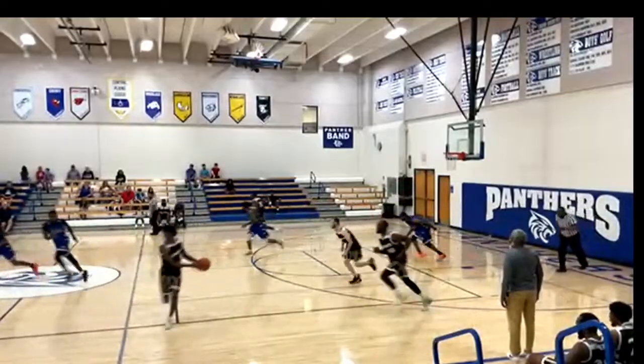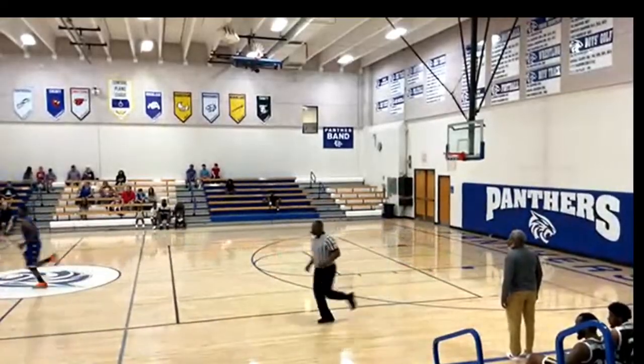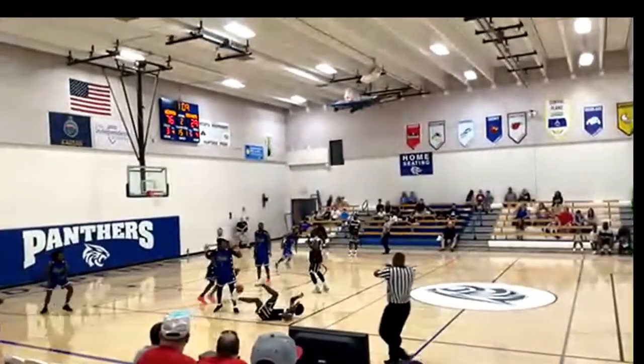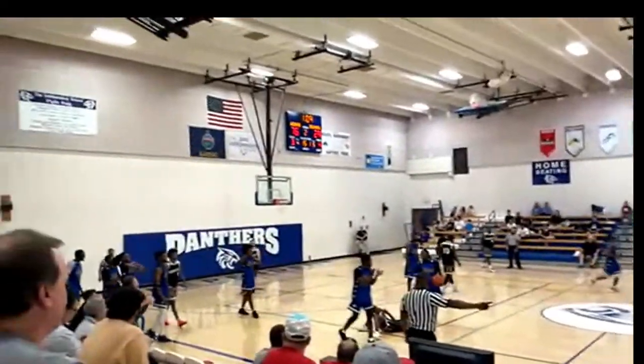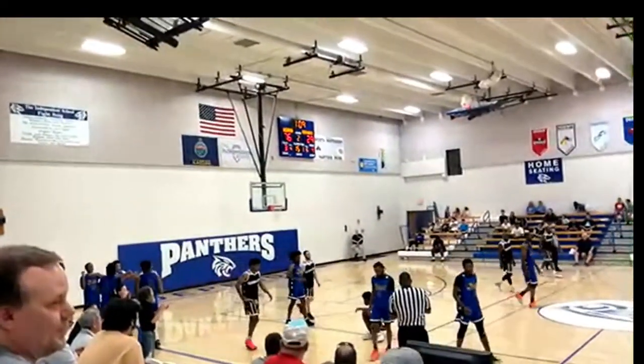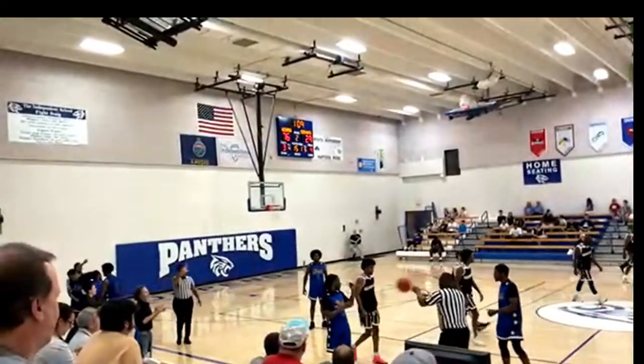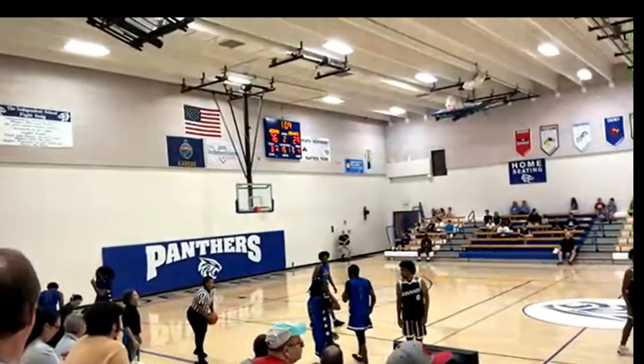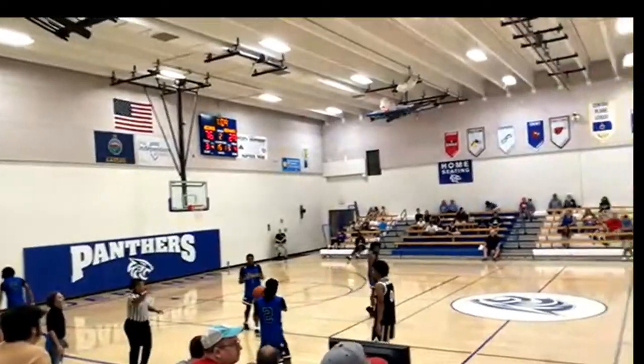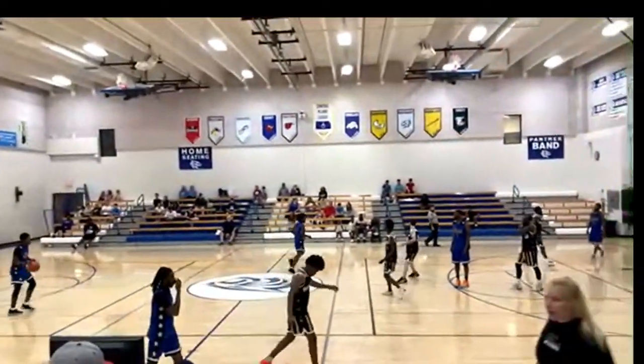Short. Johnson going up against three Wizards and gets called for the travel. Wow. That's why you don't go against three Wizards.